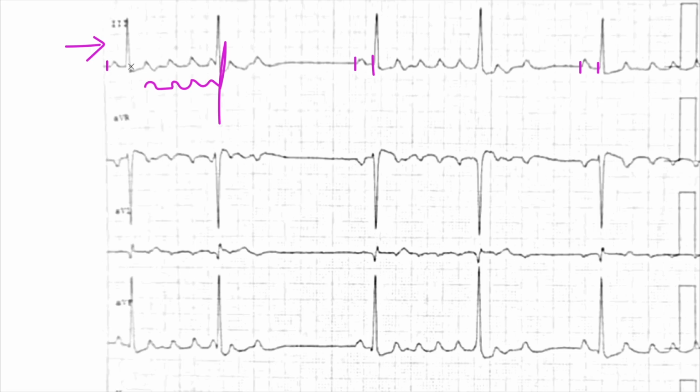But prior to this, the PR interval is always the same. So this is the first atrial depolarization that sets off these intermittent bursts of atrial flutter.